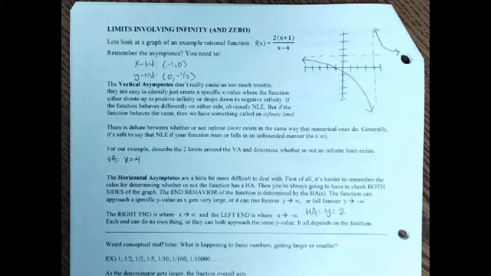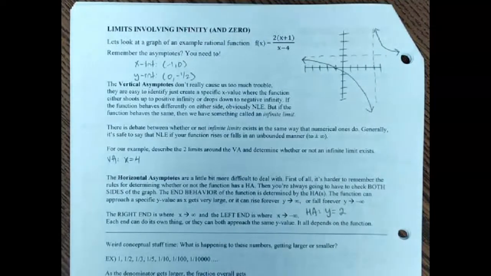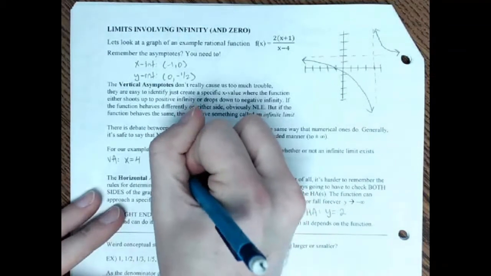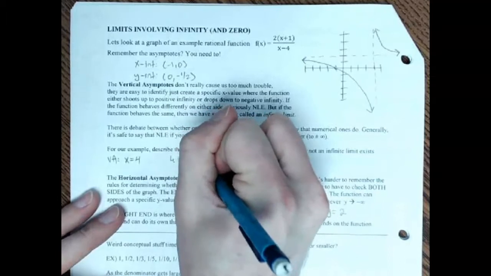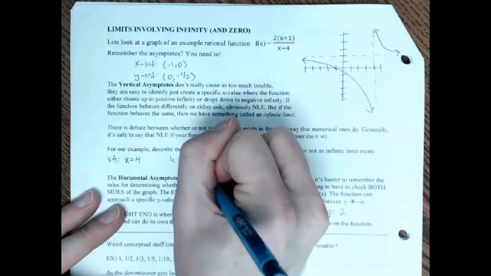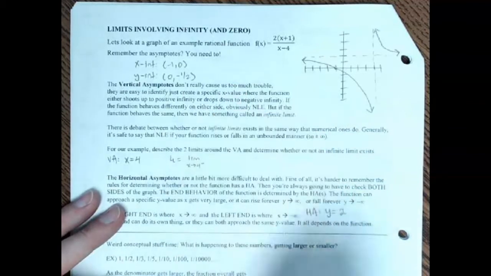For our example, describe the two limits around the vertical asymptote and then describe whether or not an infinite limit exists. Okay, so let's go for it. We've got to do the limit from the left, then we'll do the limit from the right, then we'll see if that overall limit is going to exist. So here let's do the limit from the left. Remember, my vertical asymptote is at 4, so we'll take the limit as x approaches 4, but only from the left side.